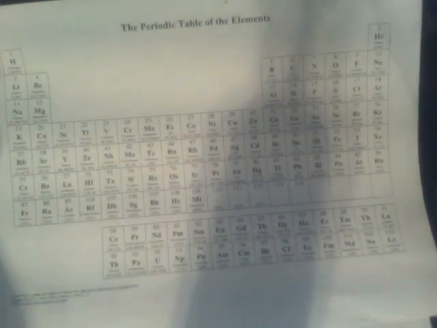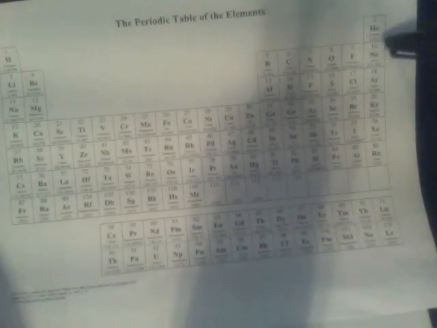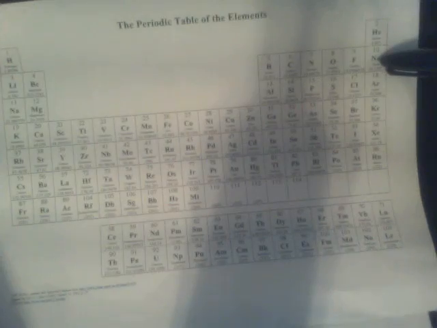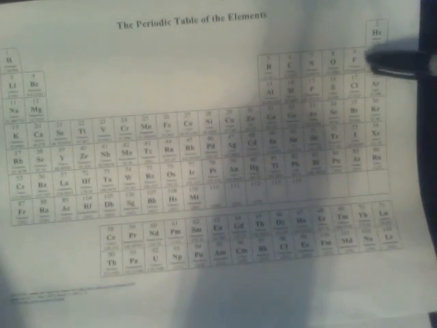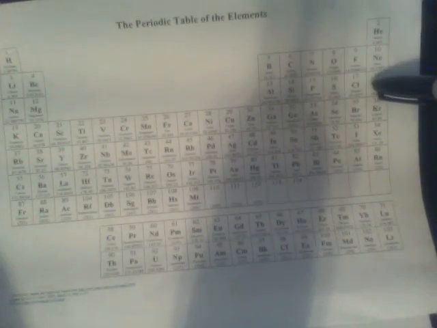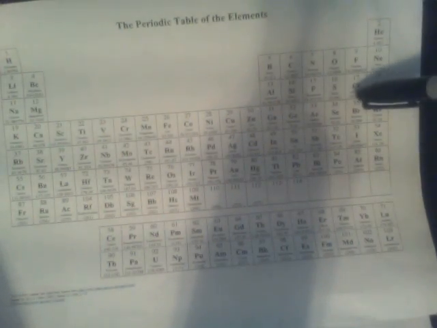So F tends to make an F minus, right? So why is that? Because if F gains 1 electron, it will have an octet. So F minus has an octet.